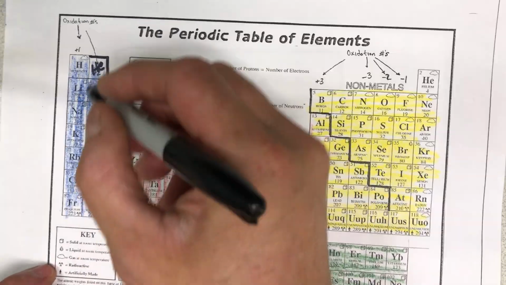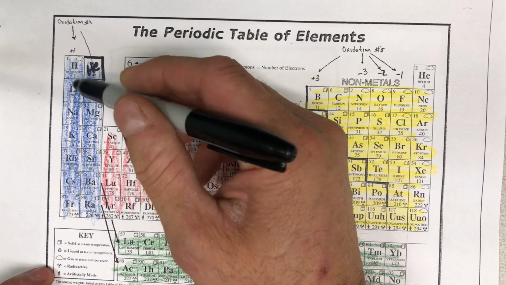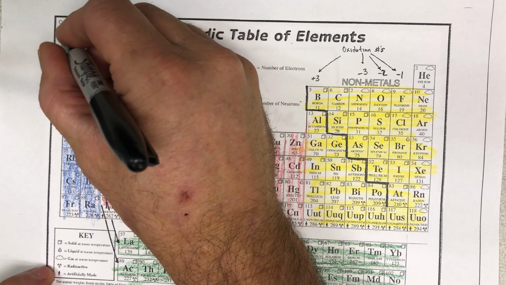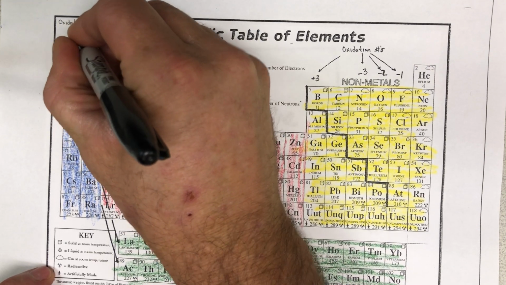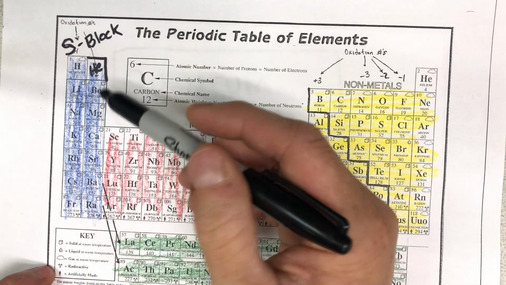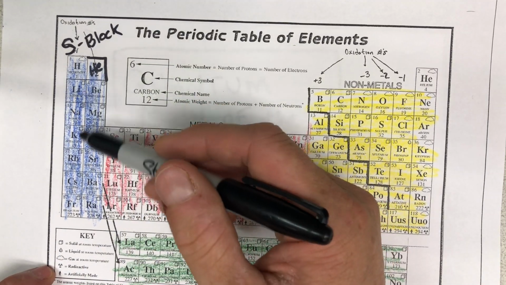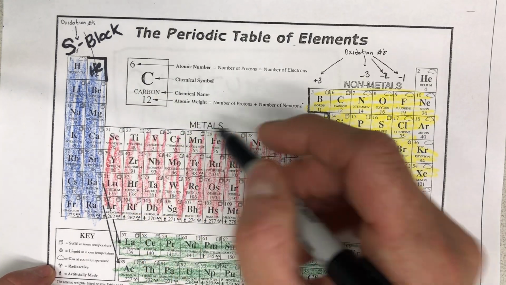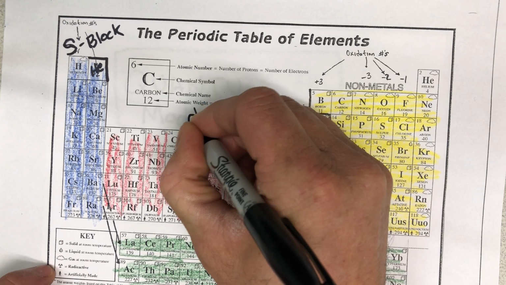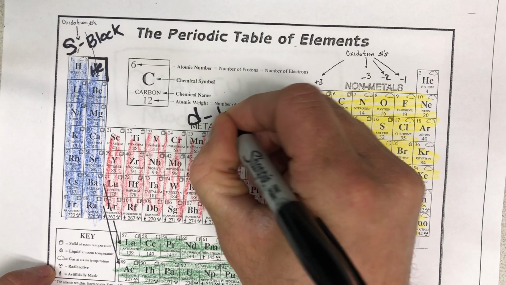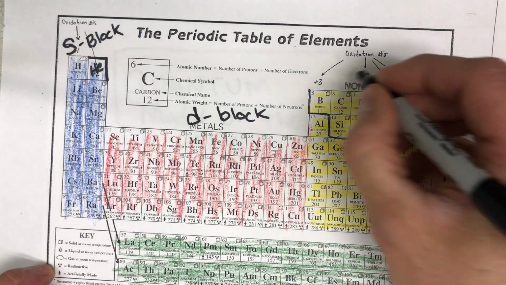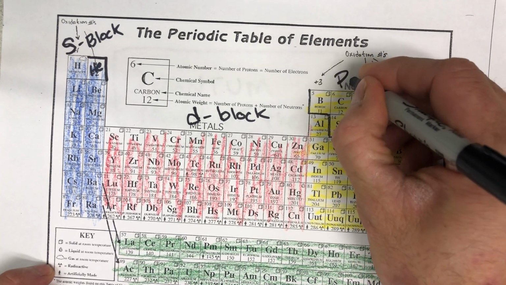So the first two columns of elements, these are collectively known as the S block. The S block. Okay, and so you'll see why that is the case here in a second. But let's just move on to these other colors here. All of the stuff in the red is known as the D block. And then everything here in the yellow is referred to as the P block.